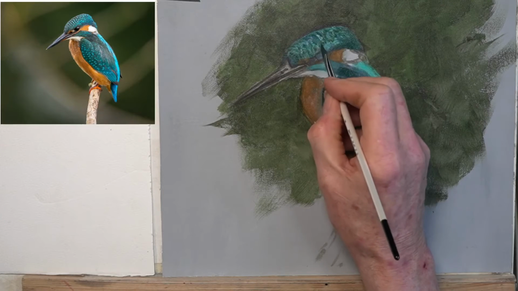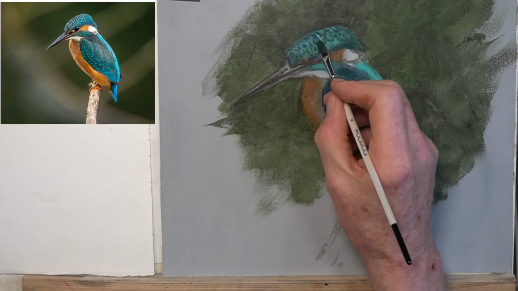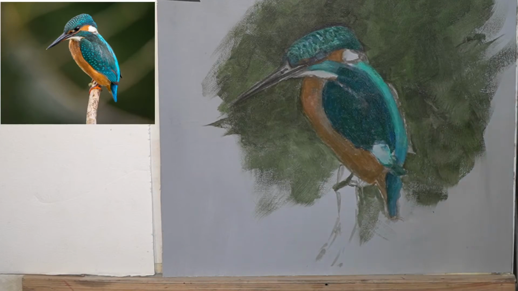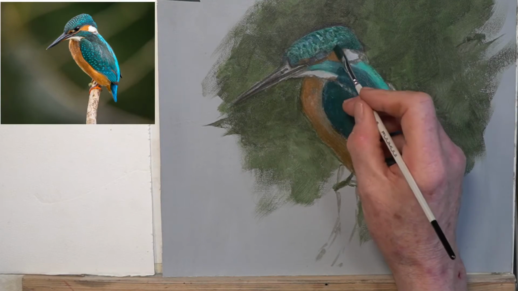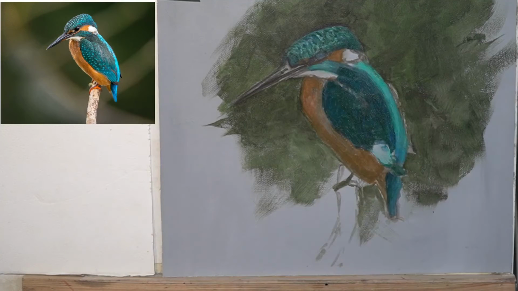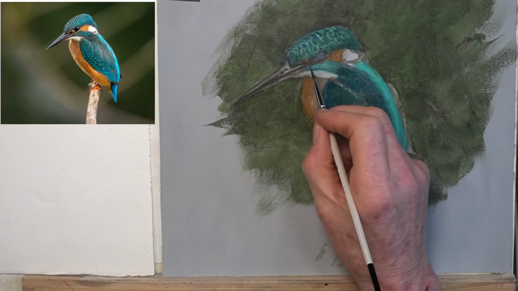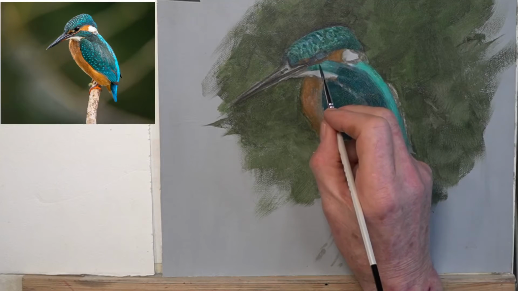Once this is dry, we'll probably come back in with more light marks to compensate for all the marks of dark that I put in there. Okay, but we shall wait for that to happen. There's a little grizzle marks through here.